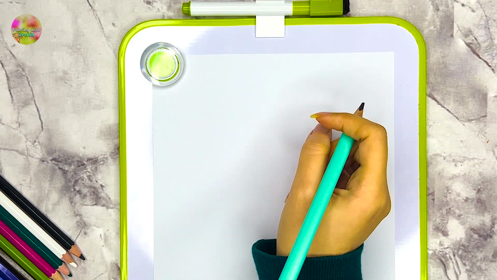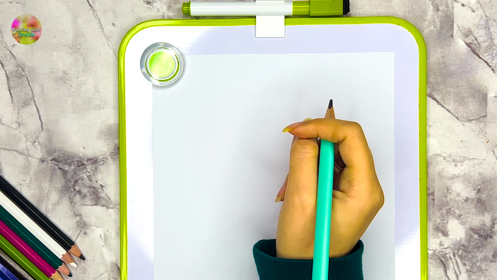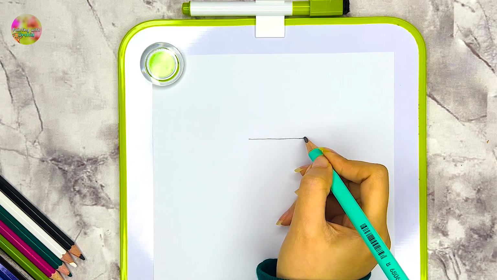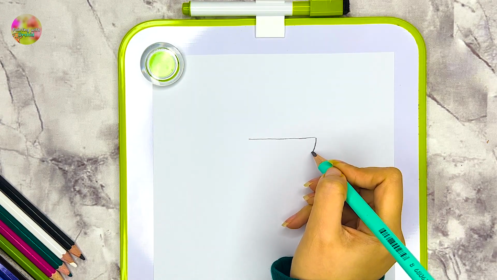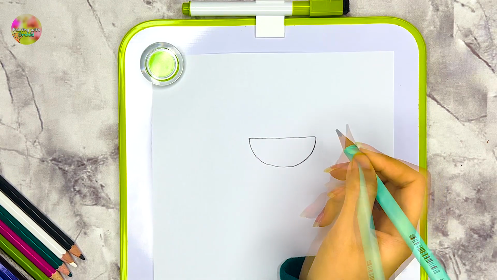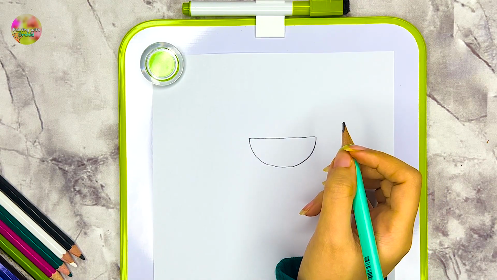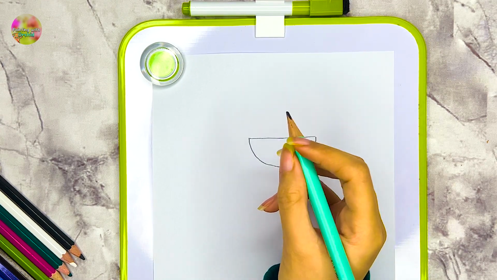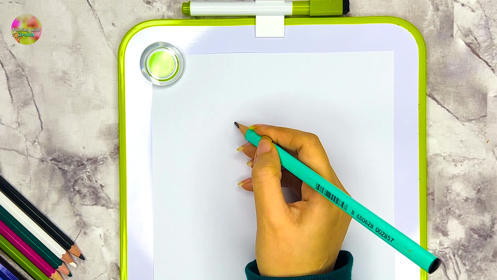Today I'm gonna draw a cat. First of all, I'm drawing a semicircle, straight line, curved line, and then for the head I draw another semicircle, but upside down.